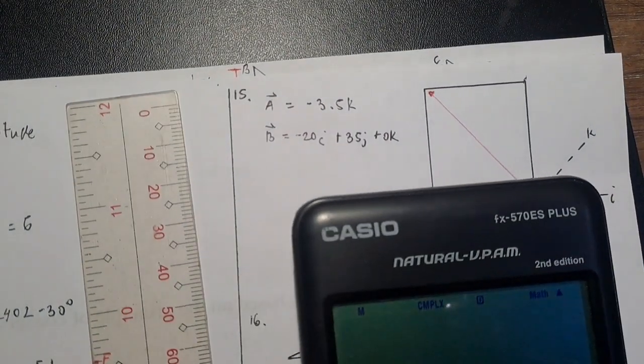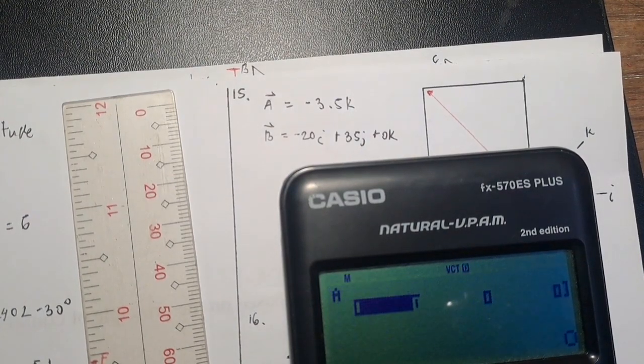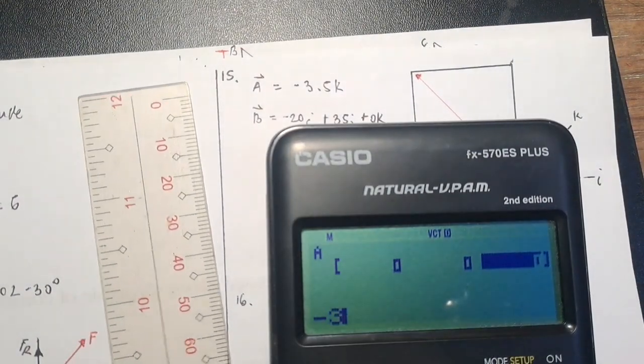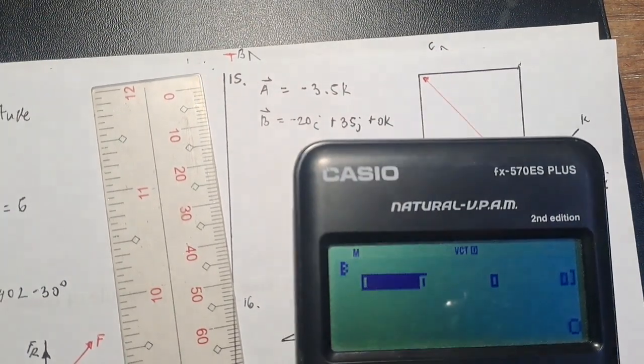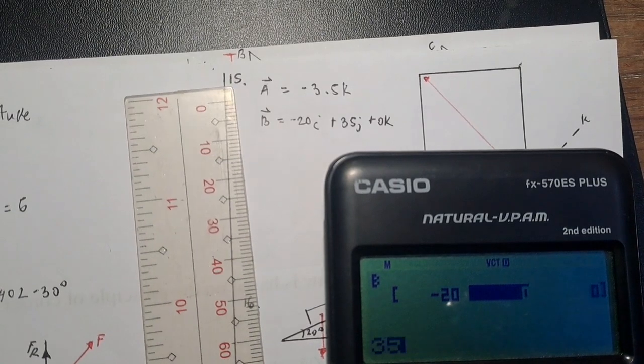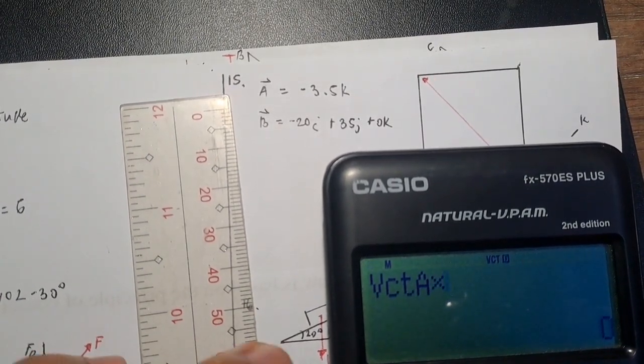So let's input shift mode, mode vector: 1, 0, 0, and 3.5. We have negative 20, 35, and 0. Cross product.